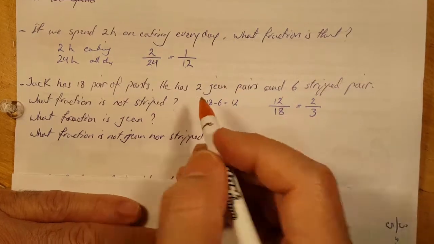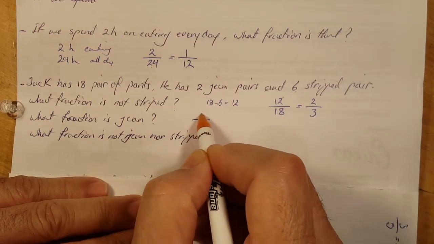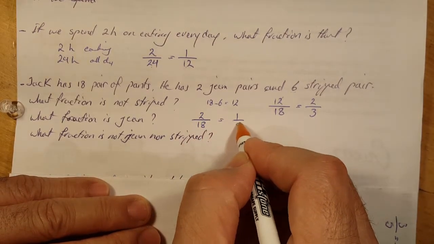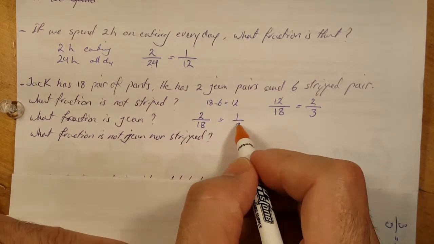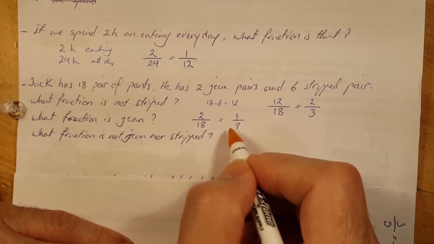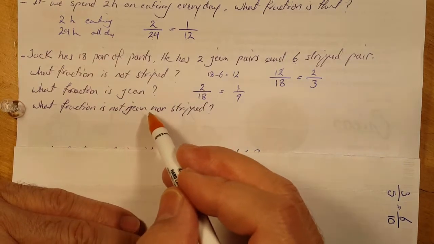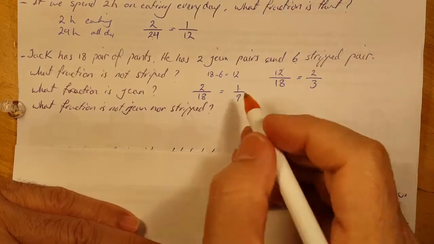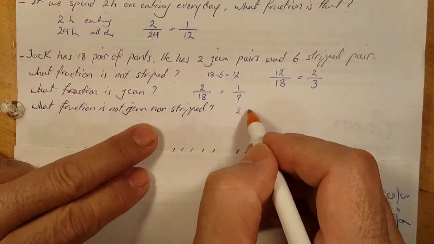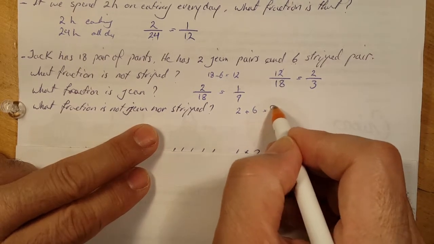What fraction is jean? It's easy. 2 pairs are jean. Total is 18. So 2 over 18, which is equal to 1 over 9, both divided by 2. So 1/9 of Jack's pants are jeans. What fraction is not jean nor stripe? Okay. 2 pairs jean, 6 pairs stripe. So 2 plus 6 is 8.